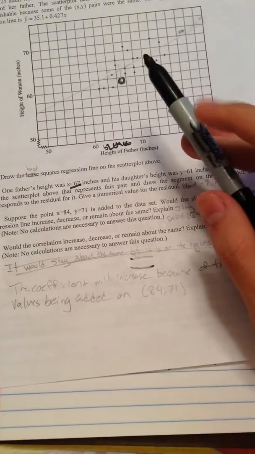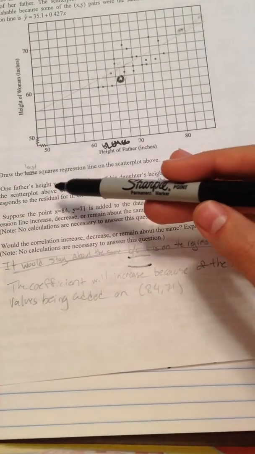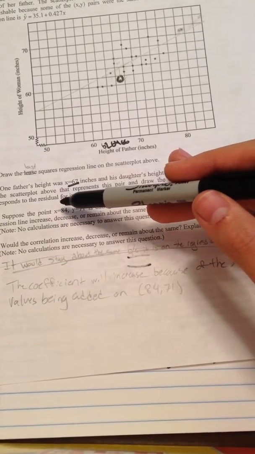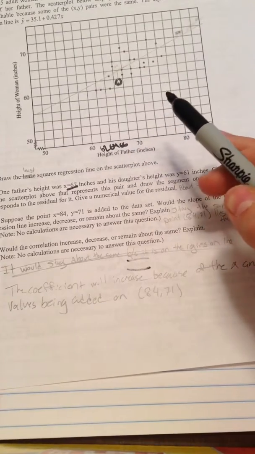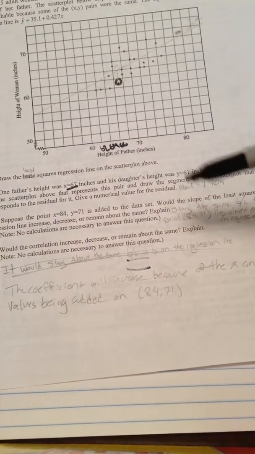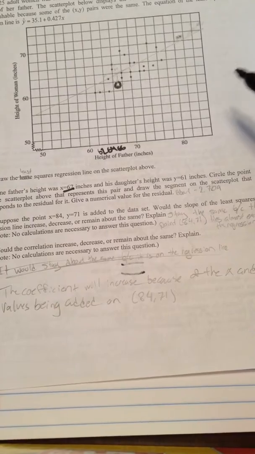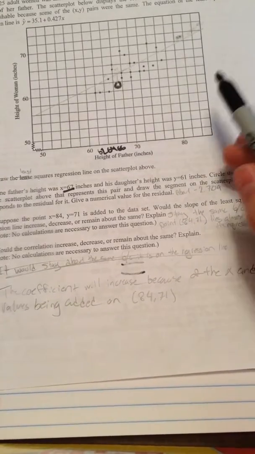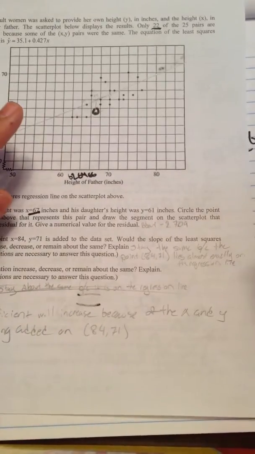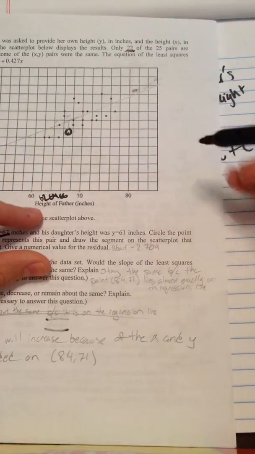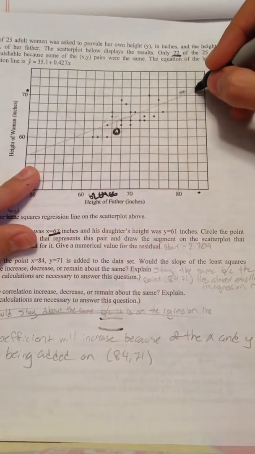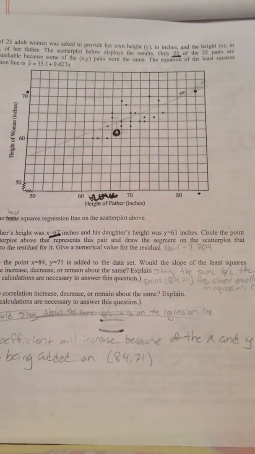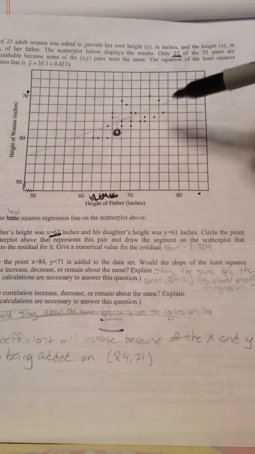Okay. C. Suppose the point x equals 64, and y equals 71 is added to the data set. Would the slope of the least squares regression line increase, decrease, or remain about the same? Explain. Okay, so what we do here is just plot it on this graph right here. This would be 64, and right in between these two lines would be 71. So they cross about right here, which is fairly close to the regression line.